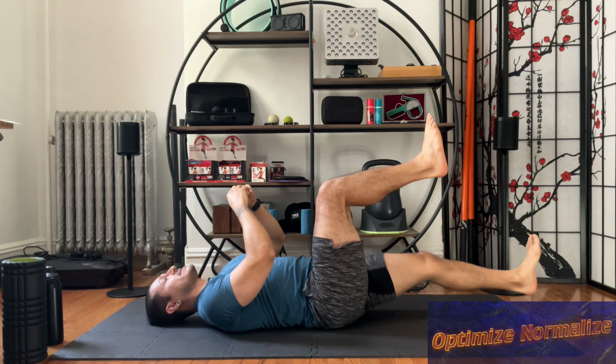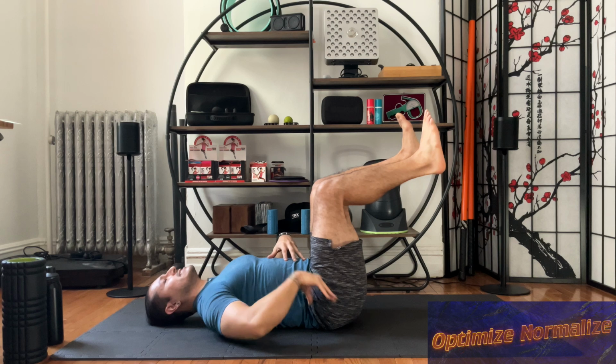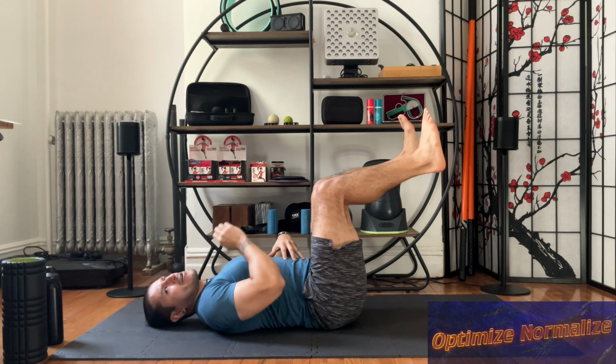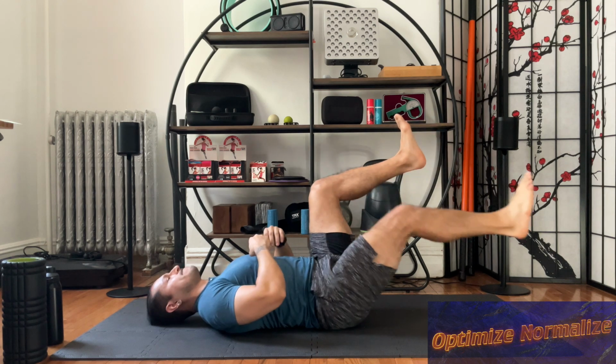And although this exercise looks easy, you're going to find that if you're not used to using these muscles and you do have lower back pain, it's going to be very difficult because you are not used to using those muscles. So, if you do a few sets of those correctly, I guarantee that you're going to feel a lot better in that lower back.